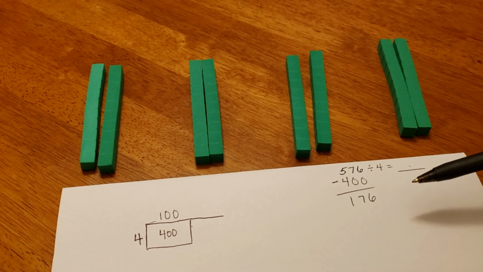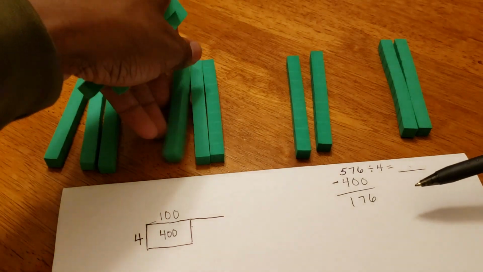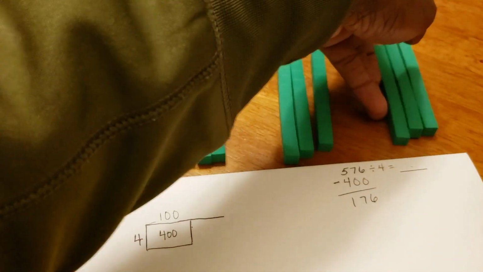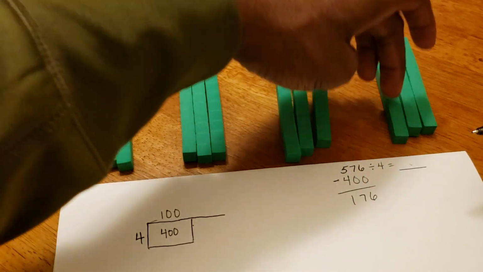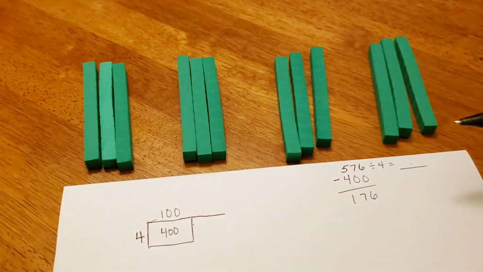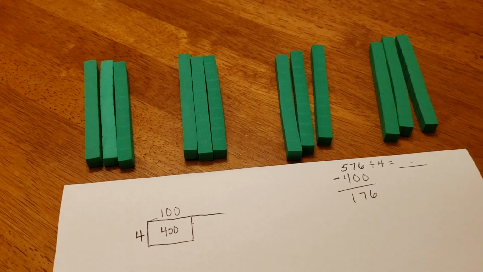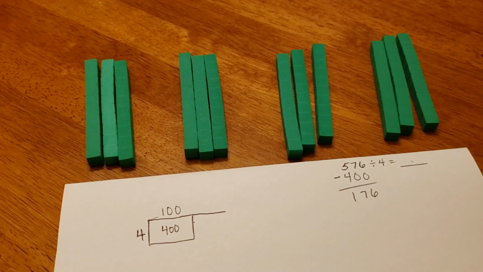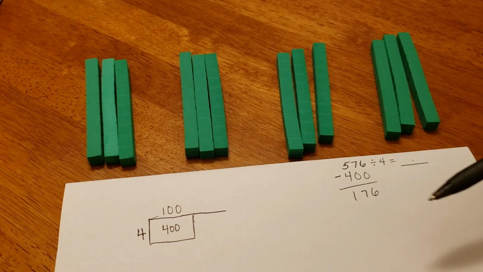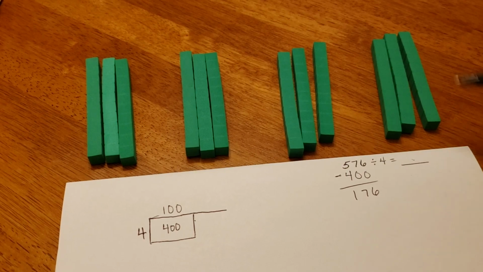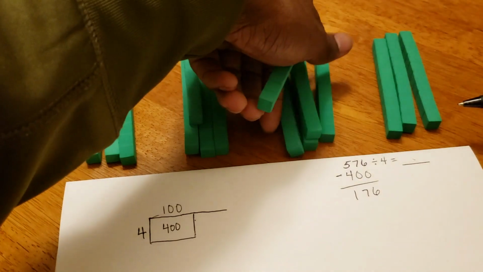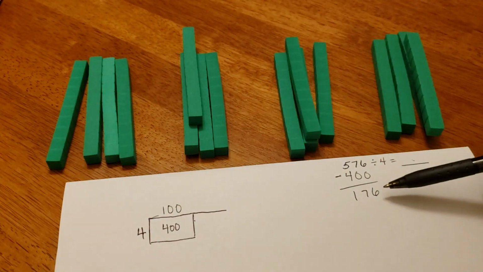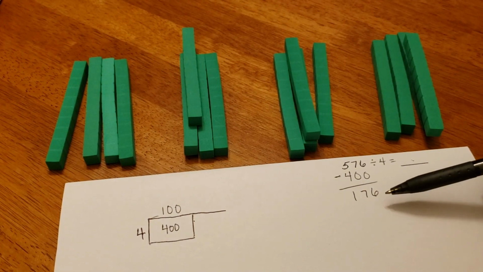So let's try 4 times 30. We got 30, 60, 90, 100, 110, 120. So we have 120. We're getting there. We're almost there. Let's try another 10. So 4 times 40, 4 groups of 40. So we're at 120, 130, 140, 150, 160. Okay, now we're pretty close to 176.